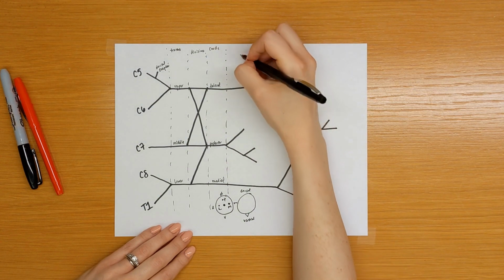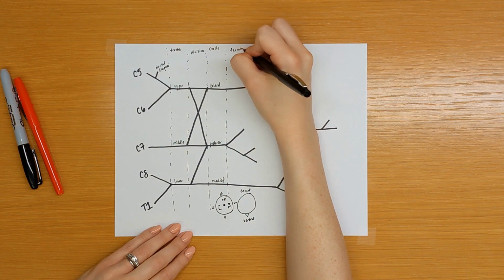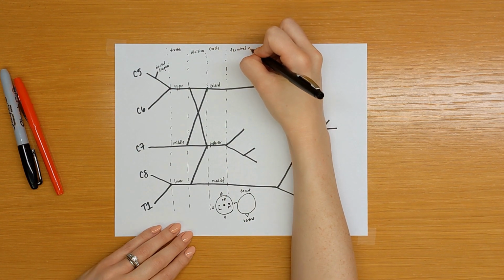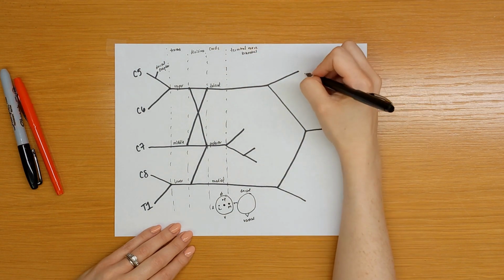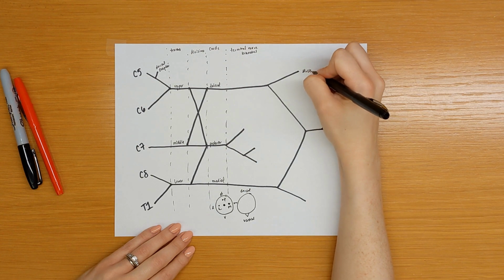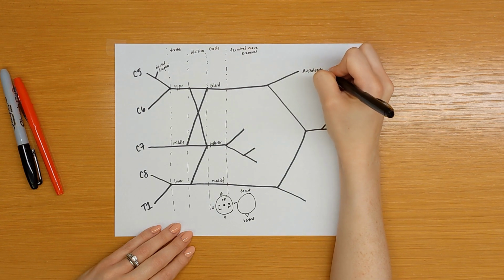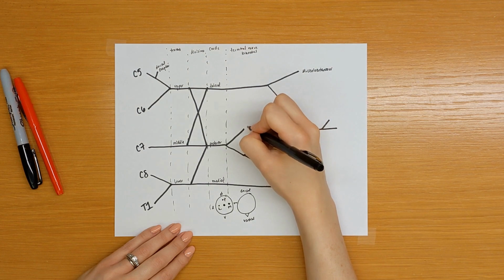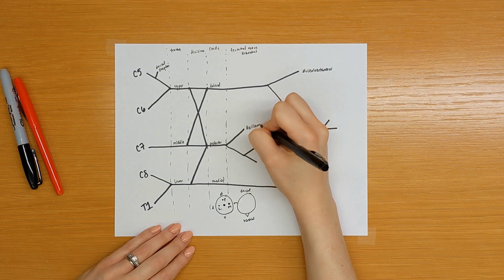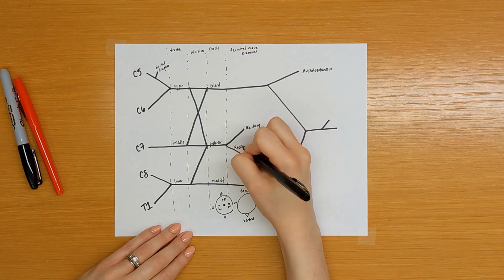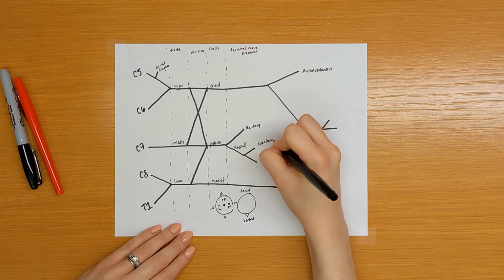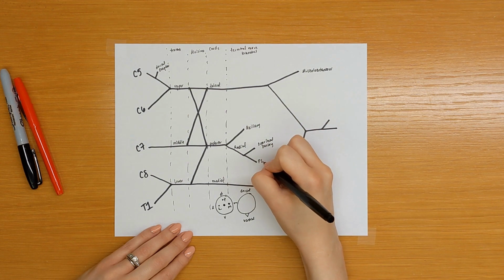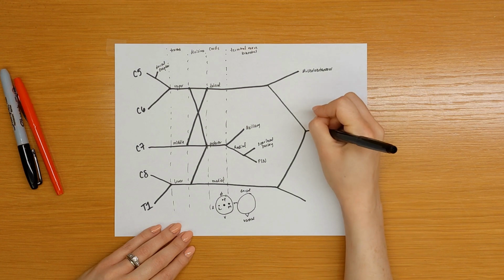Then the cords divide into the terminal nerve branches. We have our musculocutaneous nerve, axillary nerve, our radial nerve, which is going to divide into its superficial sensory branch and the posterior interosseous nerve.